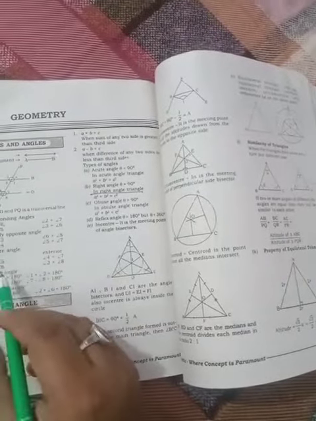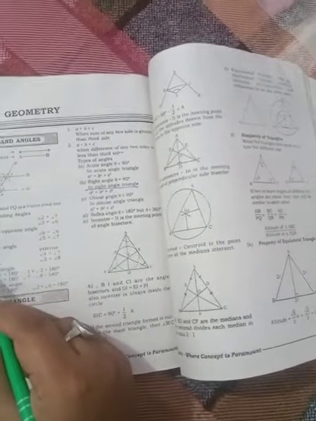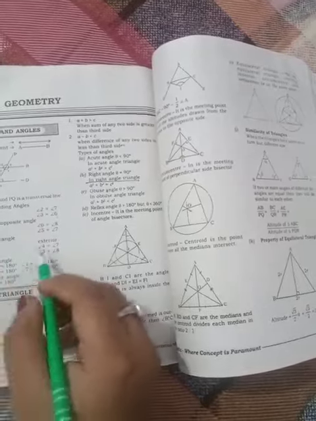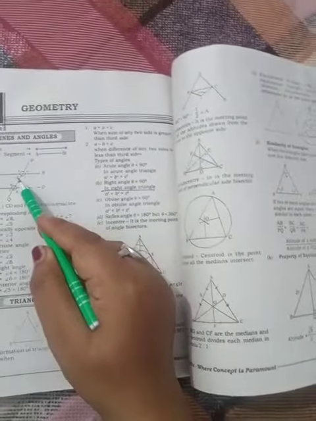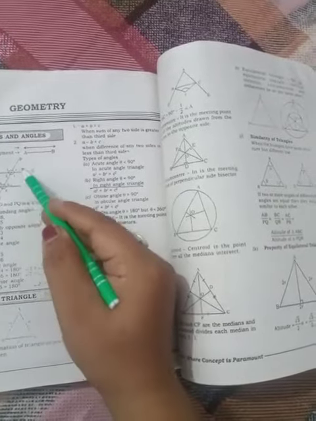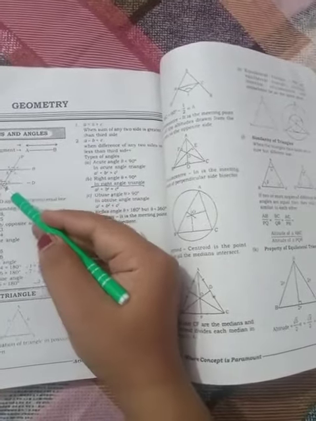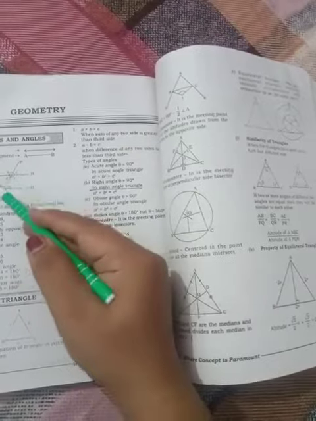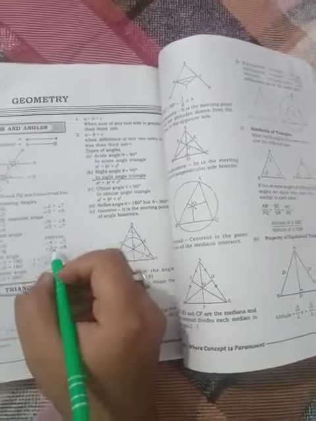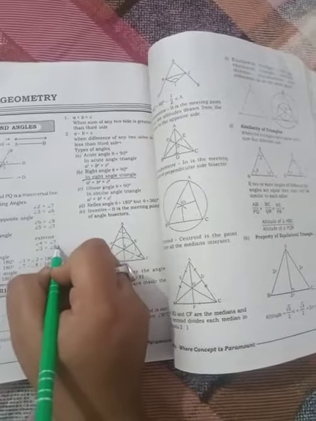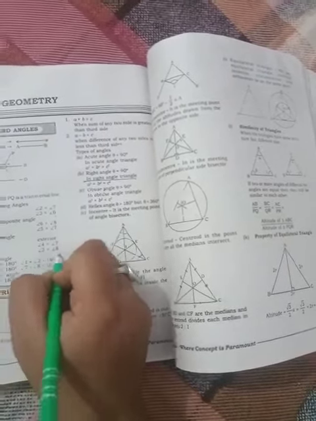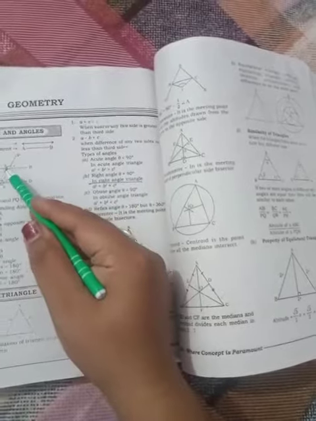Third, alternate interior angles: angle 2 is equal to angle 5, angle 1 is equal to angle 6, which are alternate interior angles. Exterior angles: angle 4 is equal to angle 7 and angle 3 is equal to angle 8. In the figure, angle 3 is equal to angle 8.